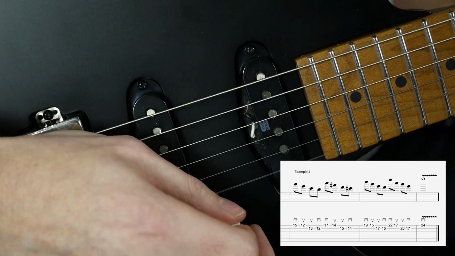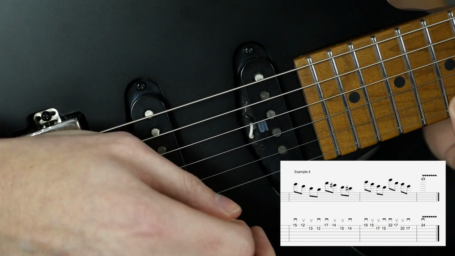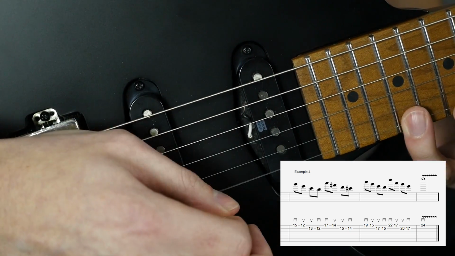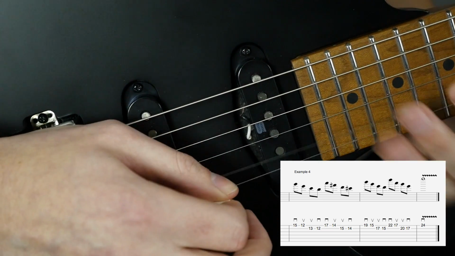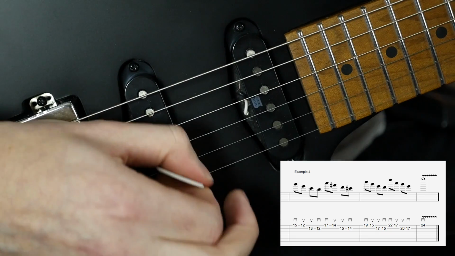The last one I'm going to leave you with is a group of 4 with a lick you can use in E minor using the economy picking thing. Let me just break that down for you. It's going to go down, up, down, down, up, down, down, up, down, down, up, down. So altogether it looks like this.